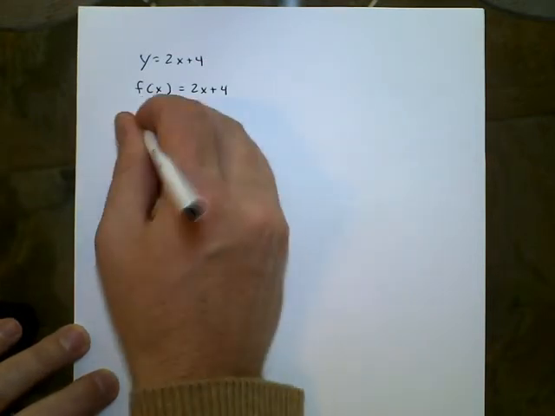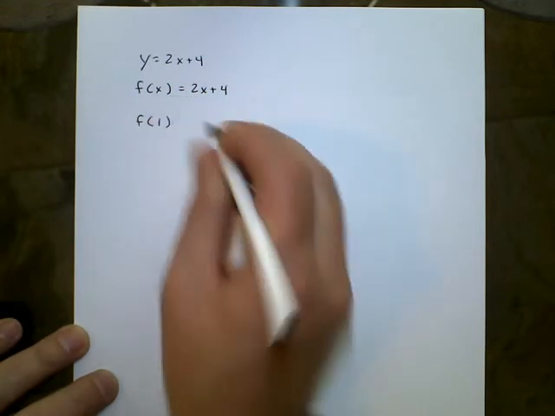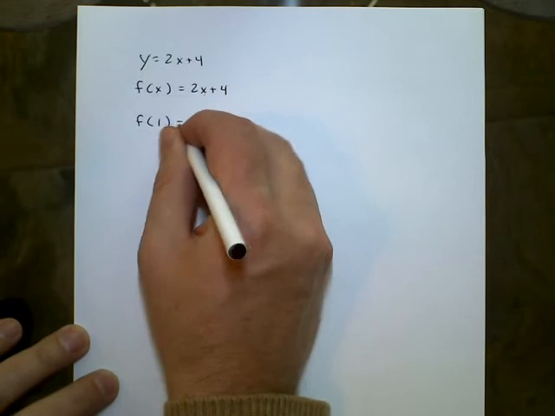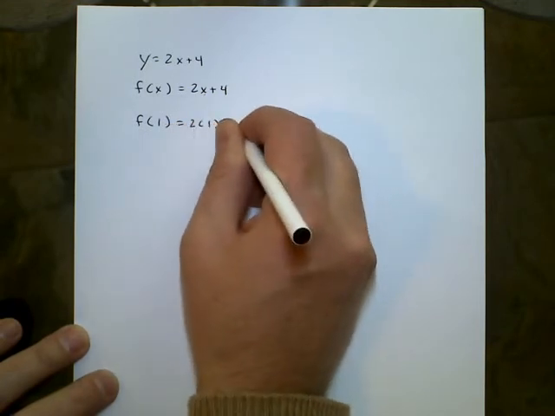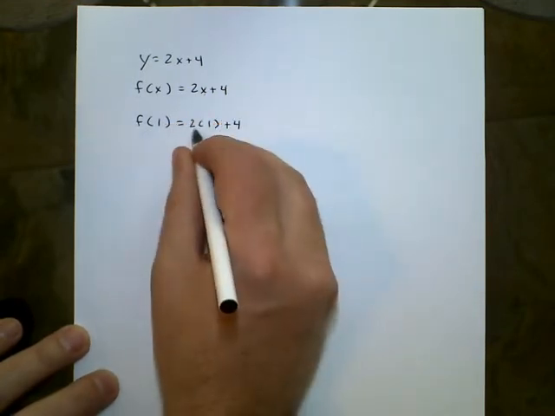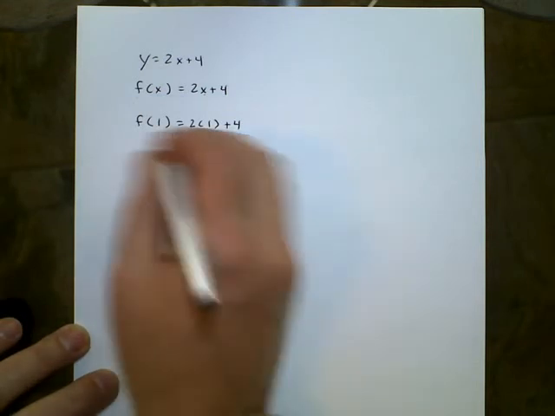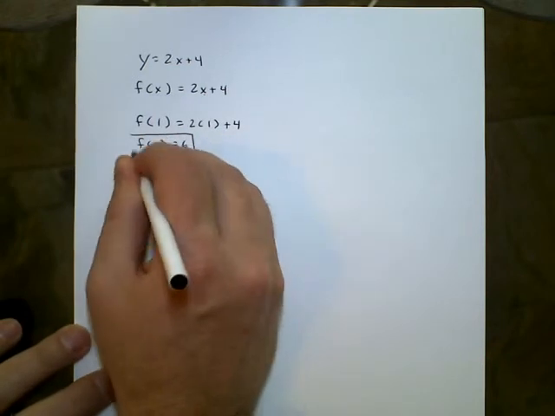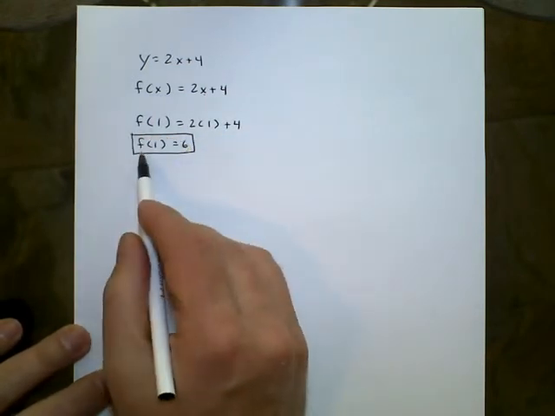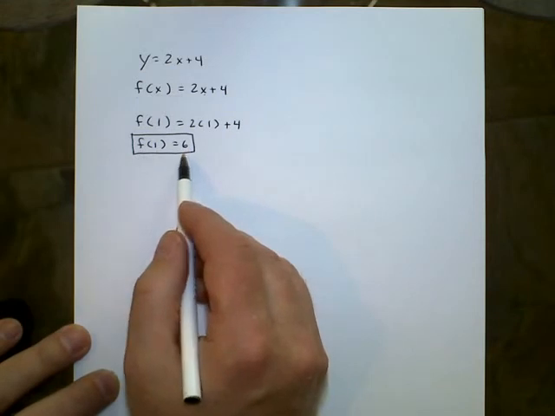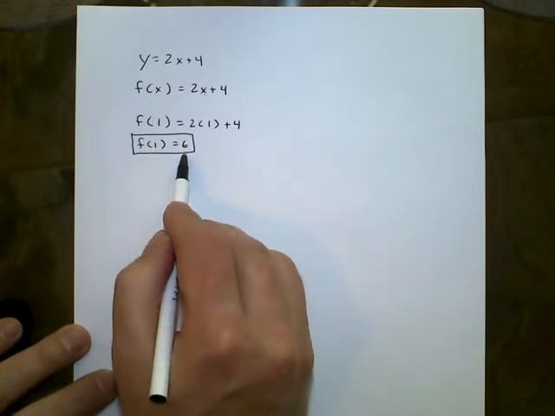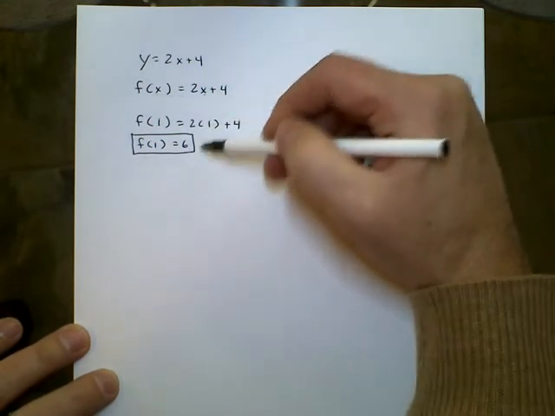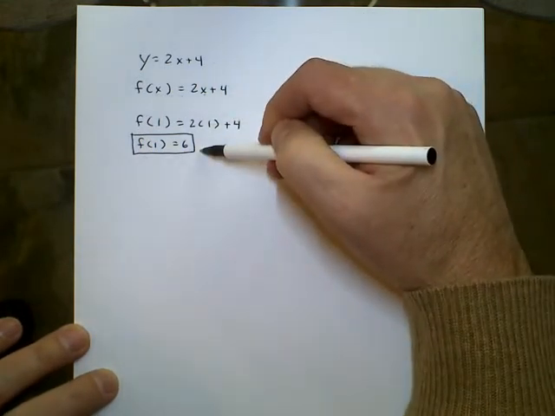If we wanted to find f of 1, that means we're going to take this and replace it with 1. So to find f of 1, we would do 2 times 1 plus 4. And so 2 times 1 is 2 plus 4 is 6. And so we would say that f of 1 is equal to 6. And instead of just writing 6 as your answer, I want to write the notation f of 1 is equal to 6. So I know for an input of 1, we get an output of 6, which in our old language would just be the coordinate 1 comma 6. This is simply a different way of showing that notation.